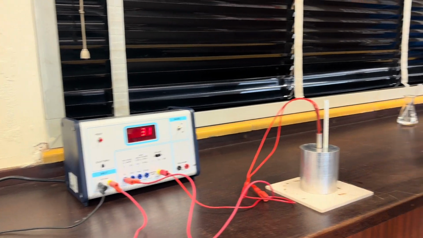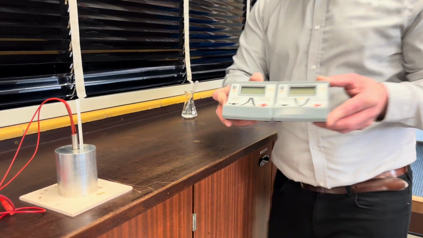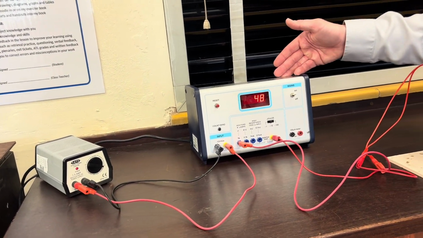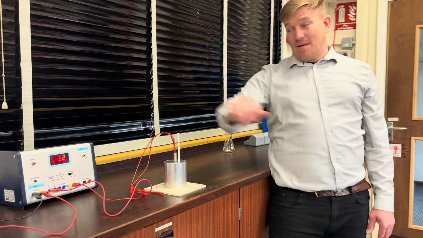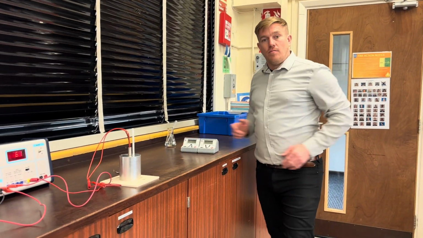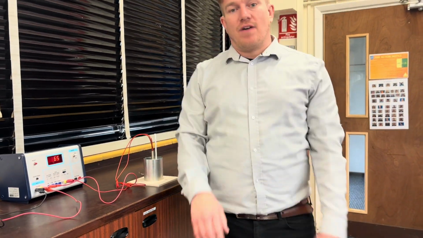It would have used the old voltmeter and ammeter, but now I'm using a better piece of equipment called a Joulemeter. In your GCSE, you could be examined on both the Joulemeter or the voltmeter and ammeter. So be wary of that.